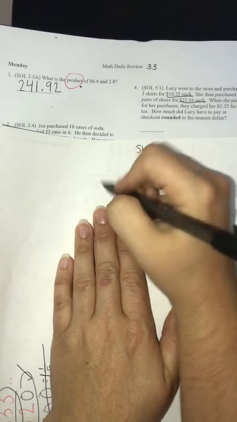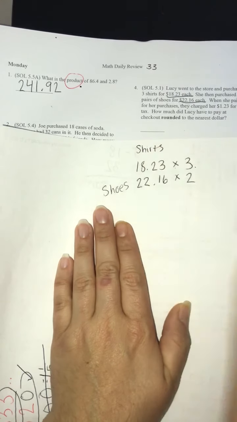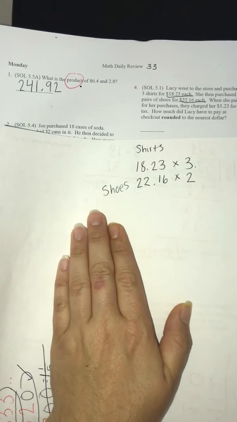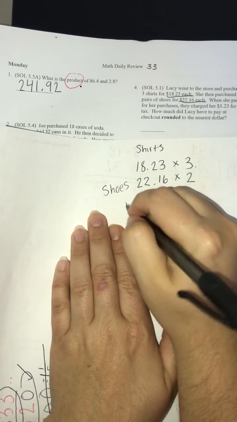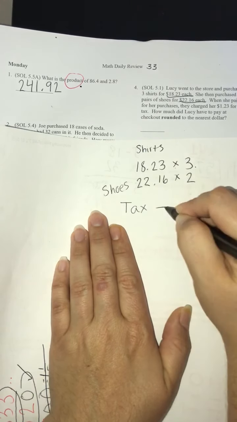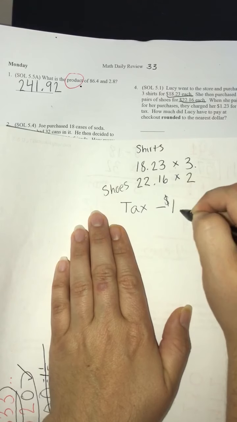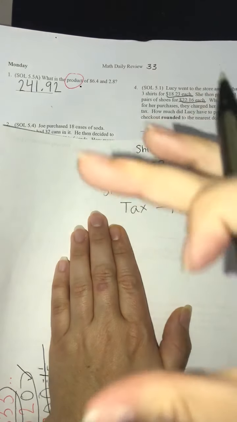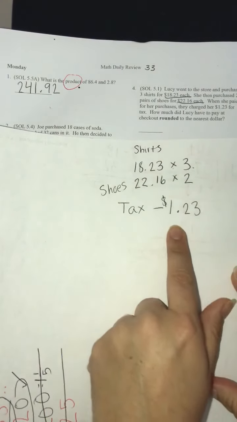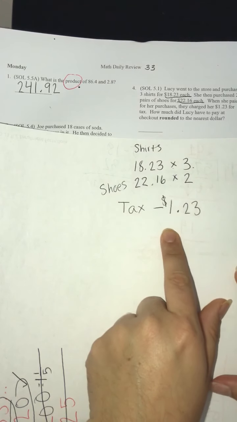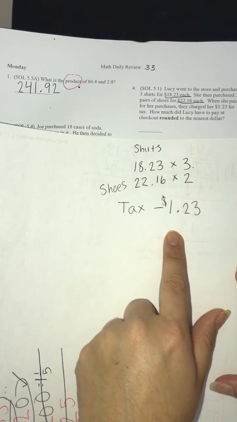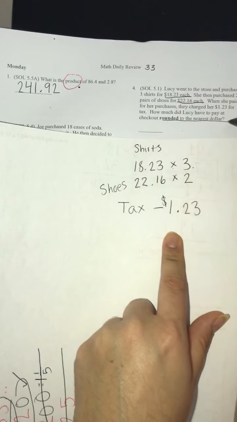So shirts, this is shoes. And then when she pays, they charge her tax. So this is normal when you go shopping. The price is a little bit greater than what it says on the tag because they apply tax to what you buy. And then it says how much does she have to pay at checkout, and then we're going to round it to the nearest dollar.